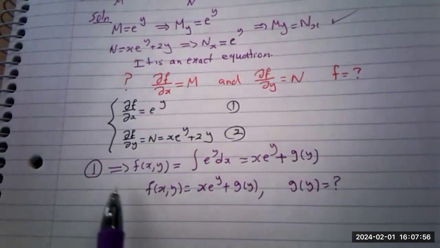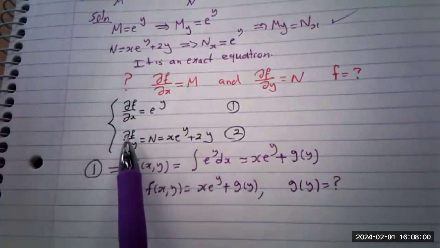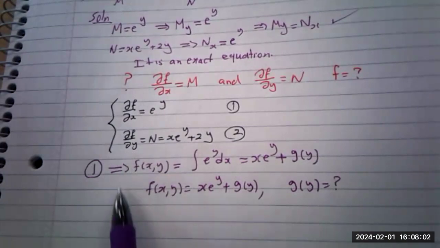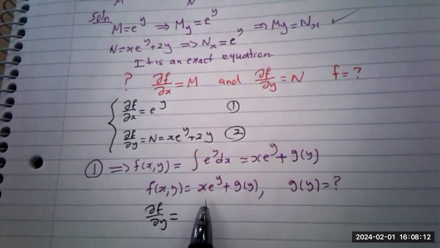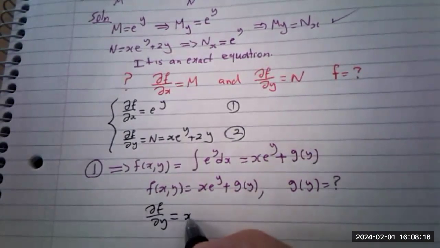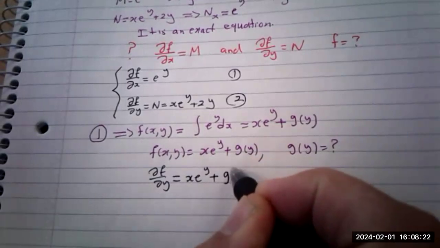In order to check it, you go to the second equation, which has the derivative with respect to y. So differentiate this one with respect to y. That gives you what? The partial of f with respect to y is the derivative of this with respect to y. The derivative of e^y is e^y, and x is the coefficient, so it's x e^y. And the derivative of the second term with respect to y would be simply g prime of y.